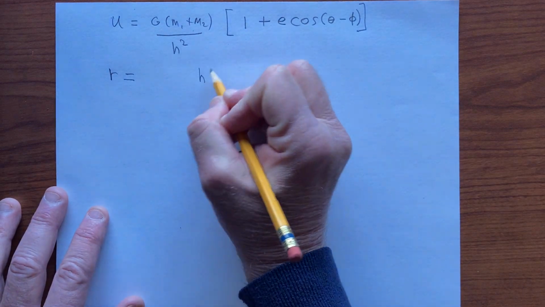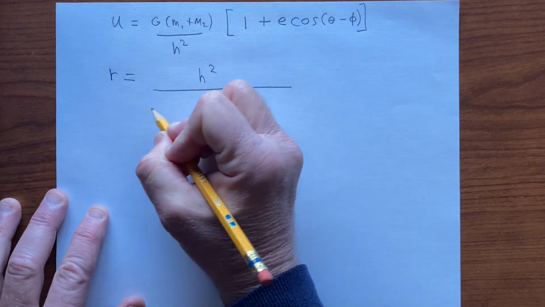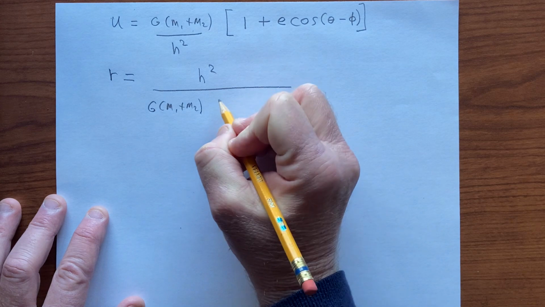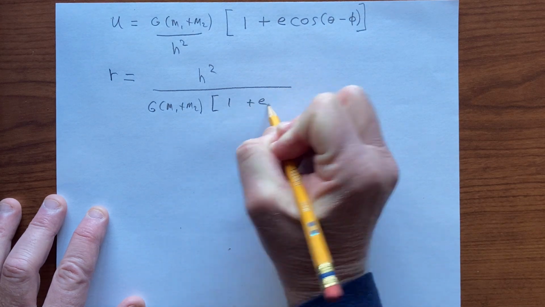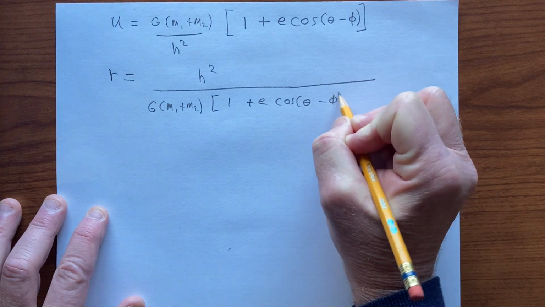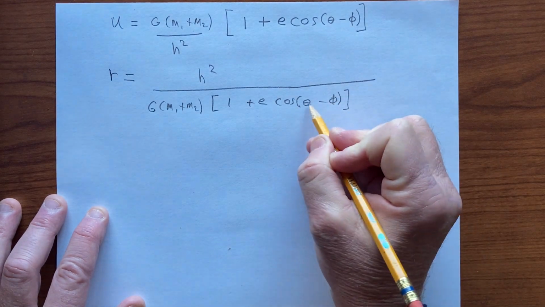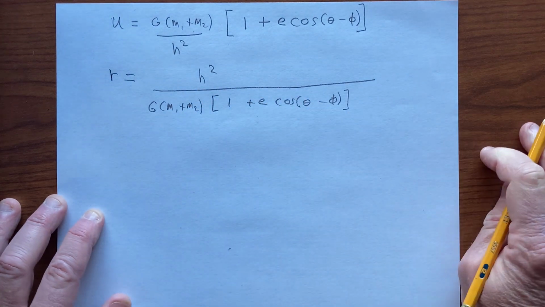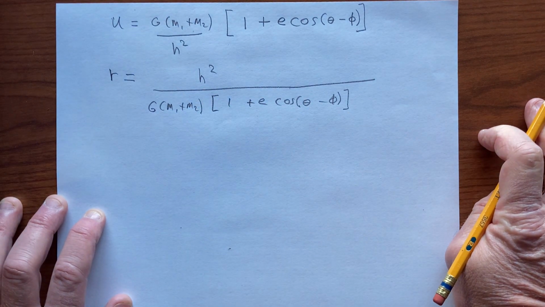This becomes h squared over g m1 plus m2 times 1 plus e cosine of theta minus phi. We could plug in theta. Of course, it depends on what these values are. These could have different quantities. We'll explore that in a second.